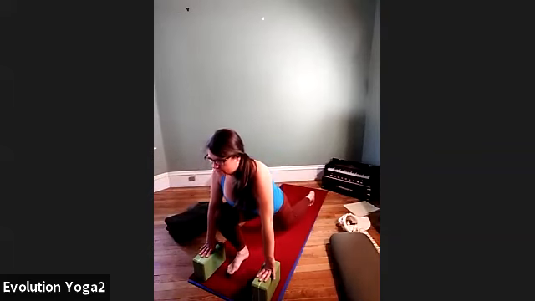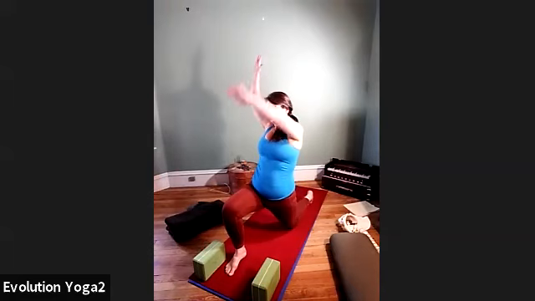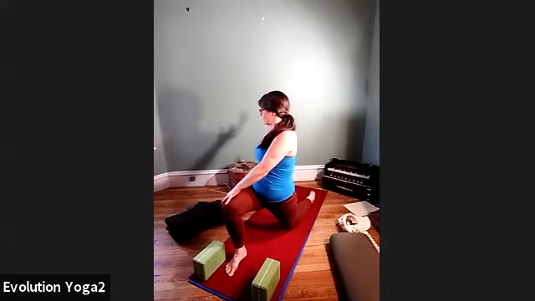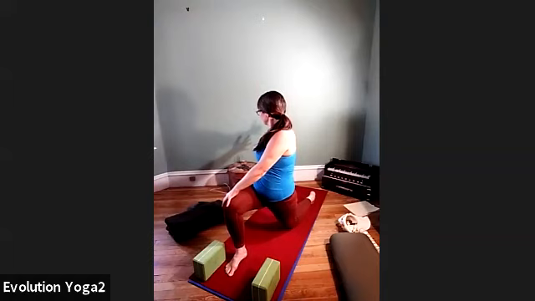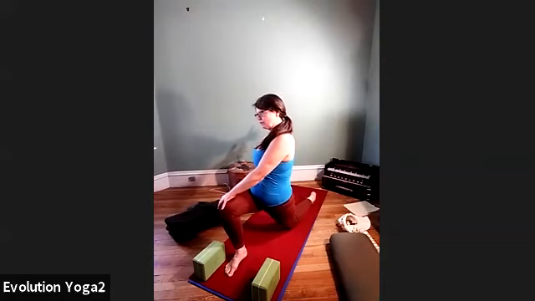Lower the knee down. Sweep the arms up as we come up into a full crescent lunge, Anjaneyasana. And then exhale, bring your right hand down over to the opposite knee and come into a twist. Option to gaze over the left side. Keep lunging forward, hold for 3 breaths.